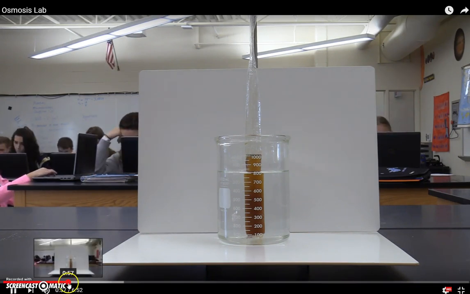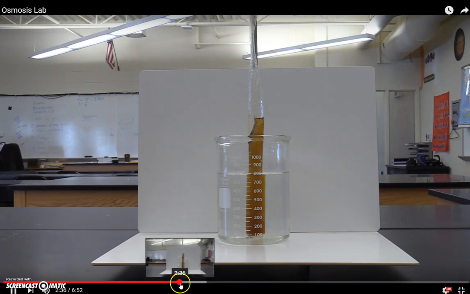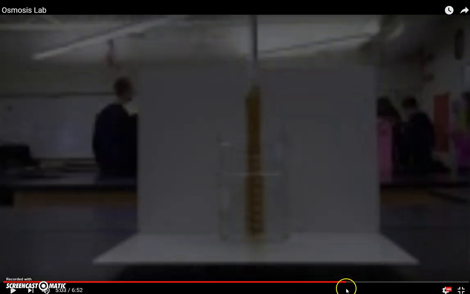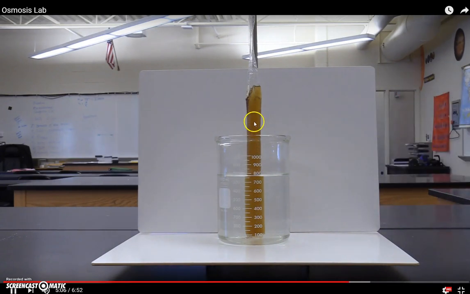Okay, so let's go about halfway and see what happens. Look, it's moved clear up to here. And then at the end, you have all this water moving into the tube and pushing the sugar up.